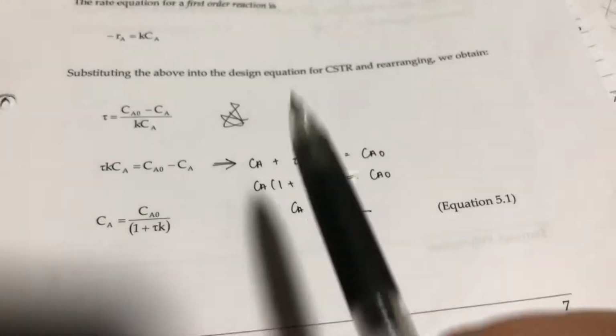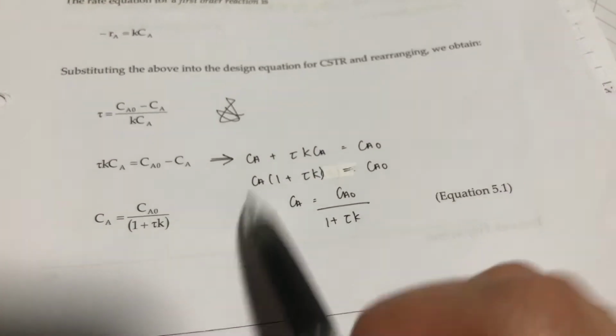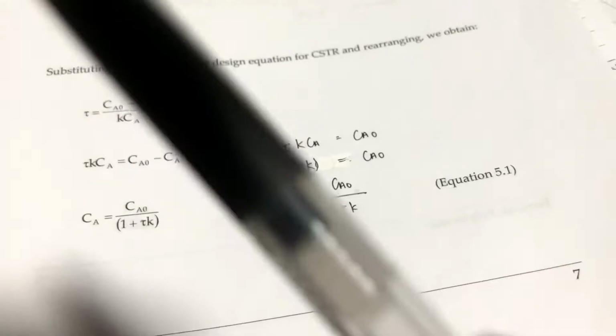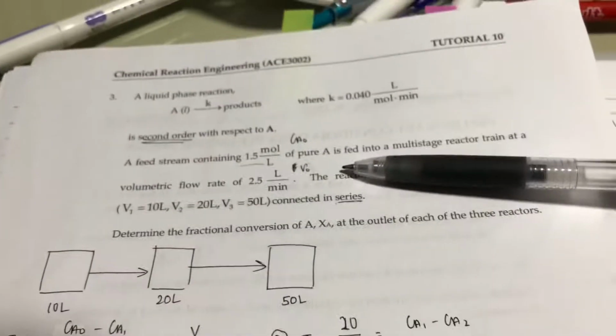Okay, so for tutorial 10 question 3, you need to know. This one is very important also. I forgot to point out just now. I'm so sorry, but this is on page 7. For this question, I only did the first two.